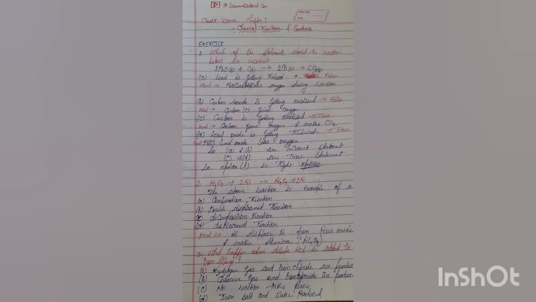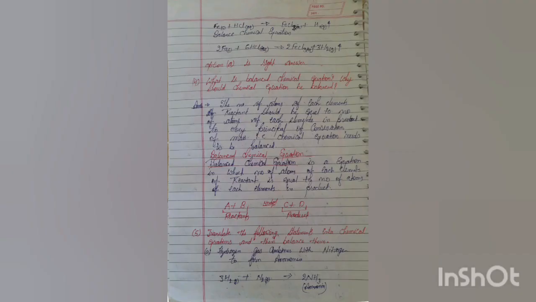And why do we need it? To obey the principle of conservation of mass, the number of atoms of each element in the reactants should be equal to the number of atoms of each element in the products. It is essential to obey the principle of conservation of mass. The chemical equation must be balanced. That's why a chemical equation needs to be balanced.